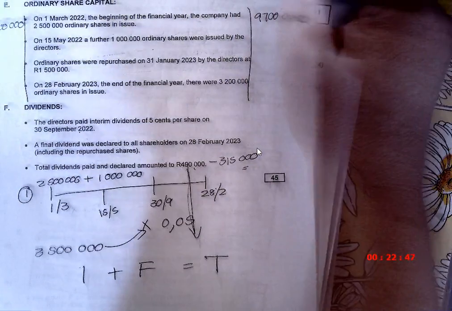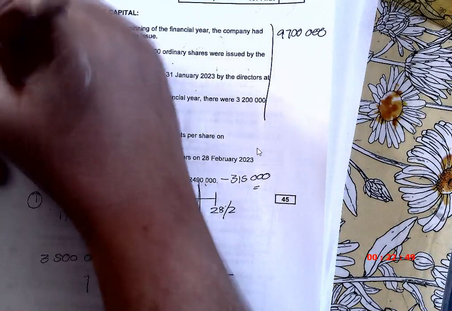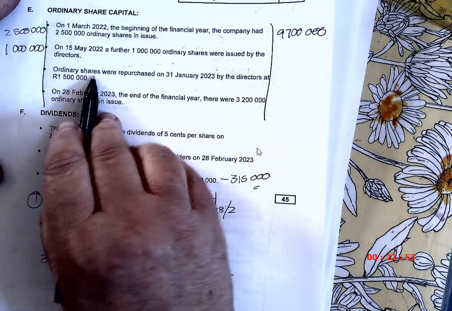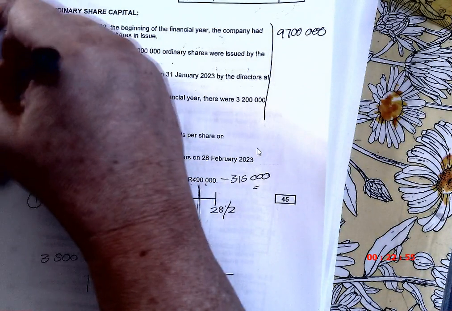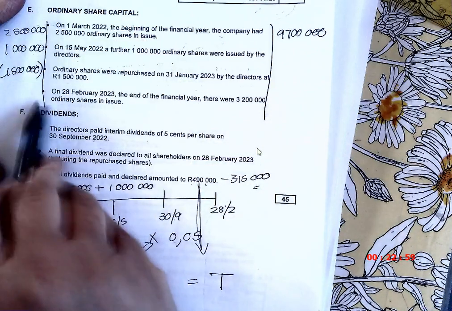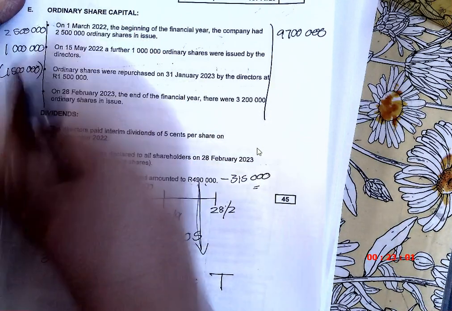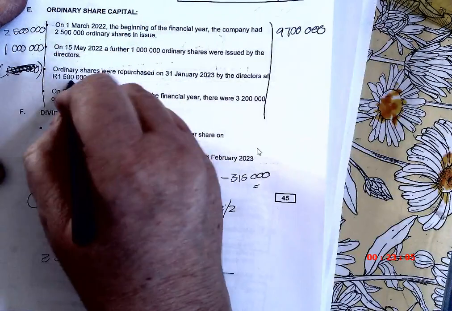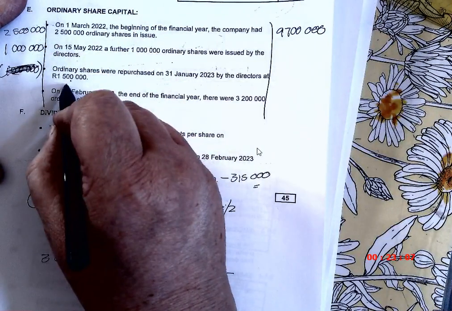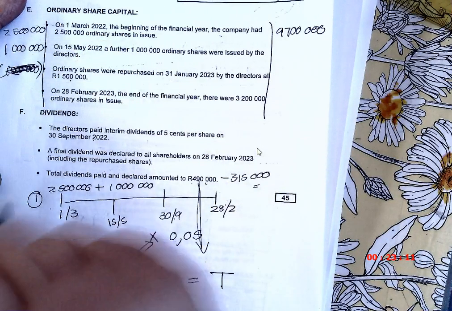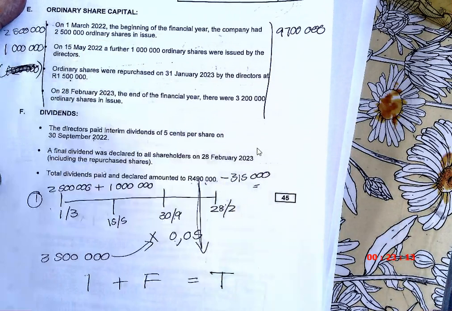Then I see 1 million shares were issued, I don't know how much, and a repurchase of 1.5 million. Now be very careful, this is the total price I paid for it. This isn't the average.